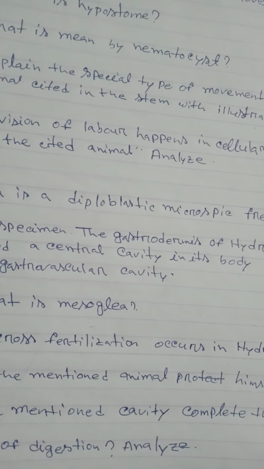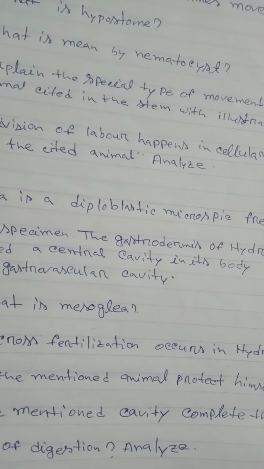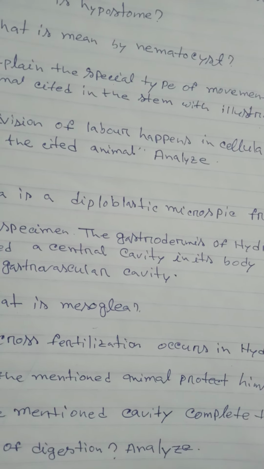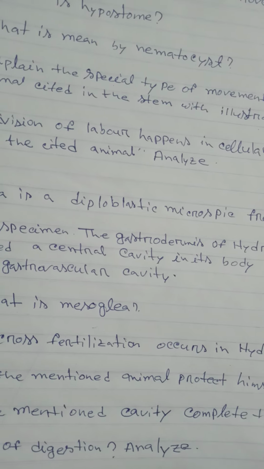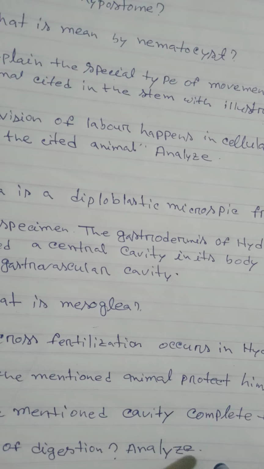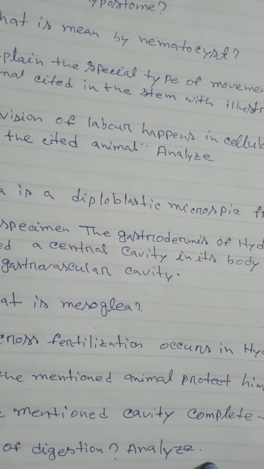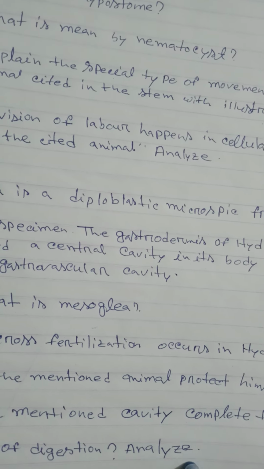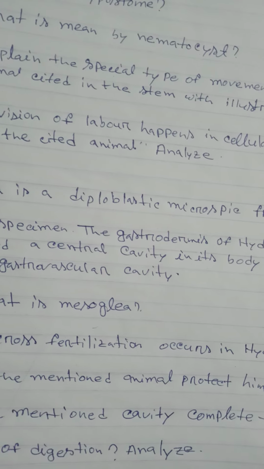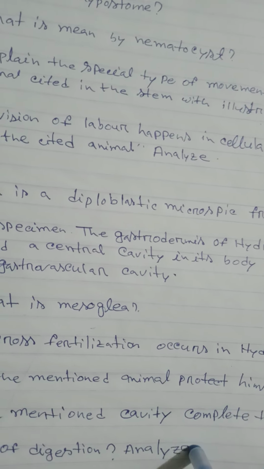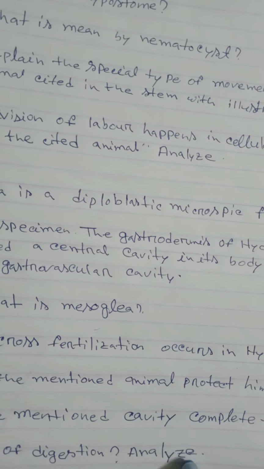And what do you understand by hemocoel? Hemocoel is a body cavity that contains blood or hemolymph and functions as part of the circulatory system. In many invertebrates, the oxygen is supplied directly to the organs, and the hemolymph circulates through the hemocoel and bathes the organs directly to supply them with oxygen.